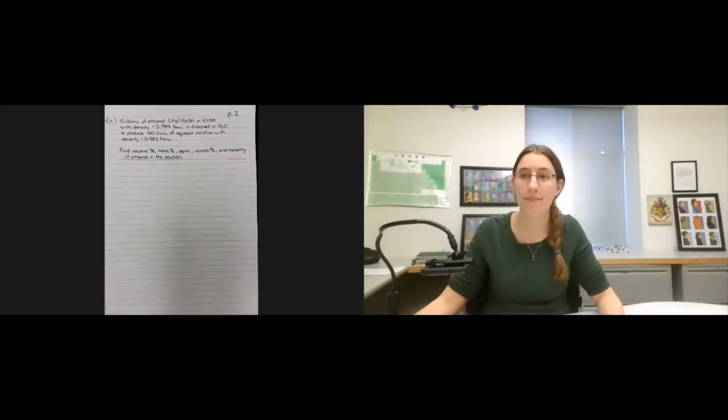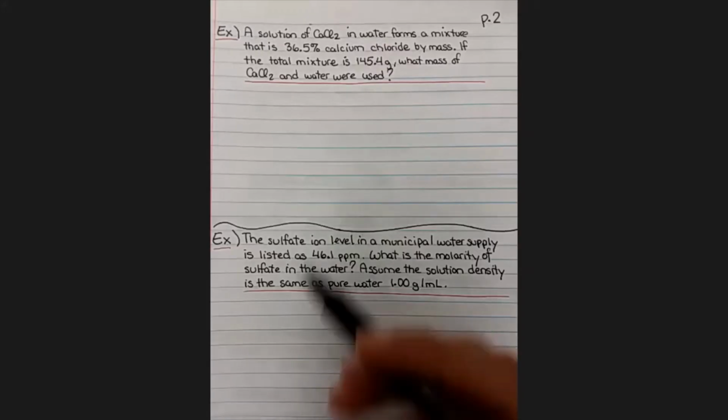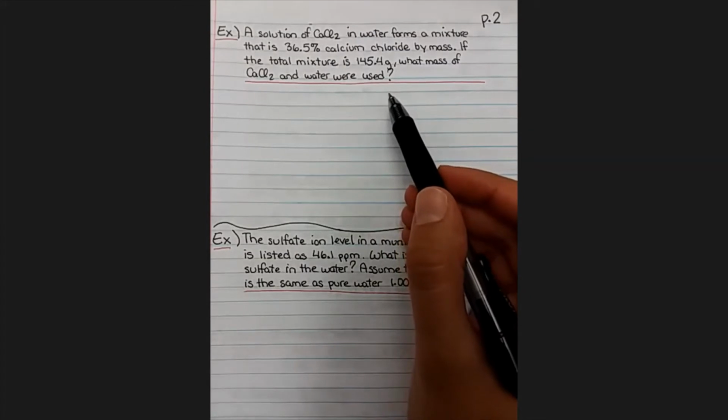This is the next video in the chapter on composition of solutions. We have just learned about all of the other ways that we can measure the concentration, including mass percent, volume percent, and parts per million. And now we're going to do several example problems to practice those skills. Let's start with this first example. Pause the video here if you need a moment to write this down.